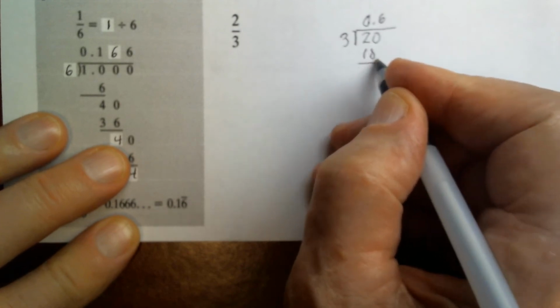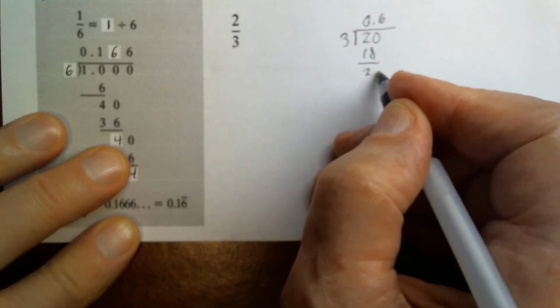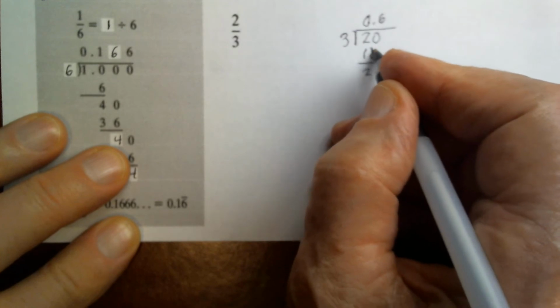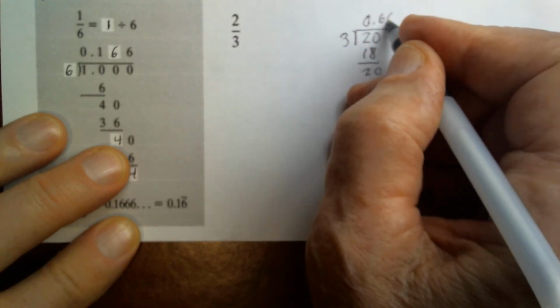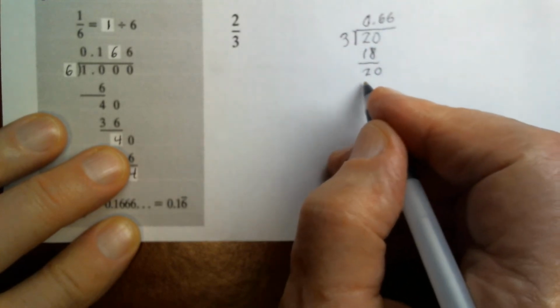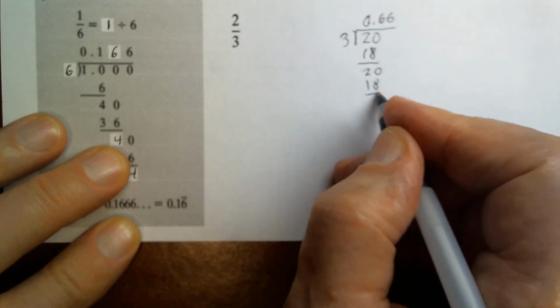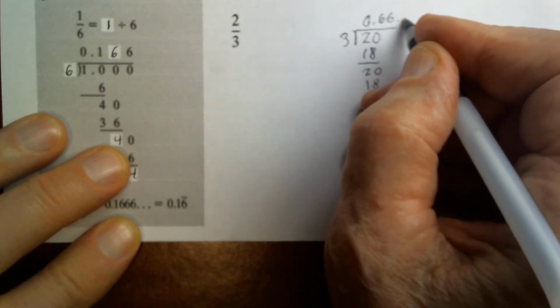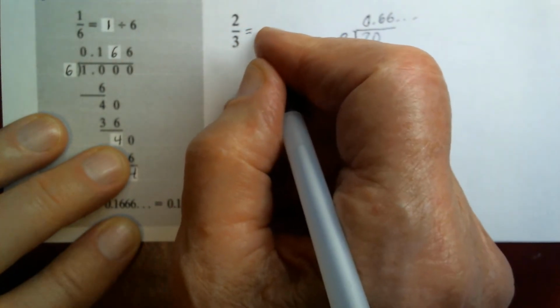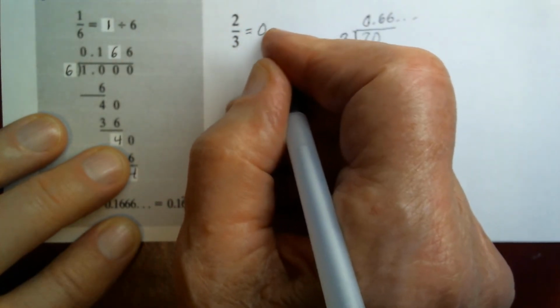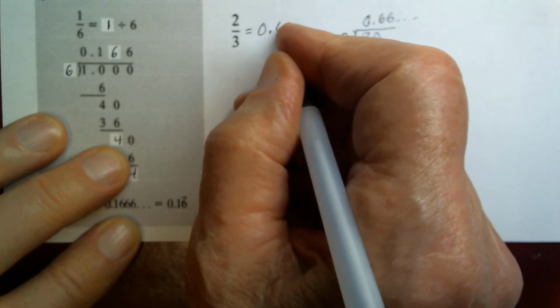We subtract, it gives us a 2 and then 0. 3 goes into 20 6 times. So we see that this pattern will continue on and on and on. So we write this as 2 divided by 3 is equal to 0.6 with a bar.